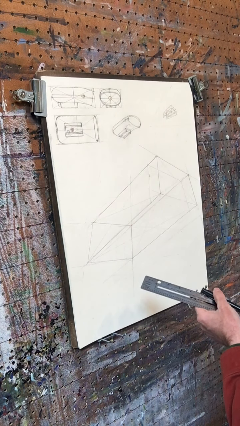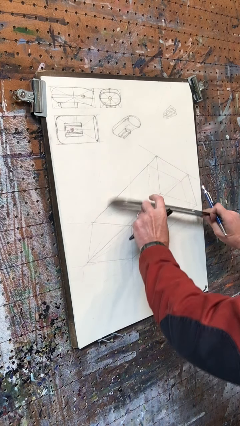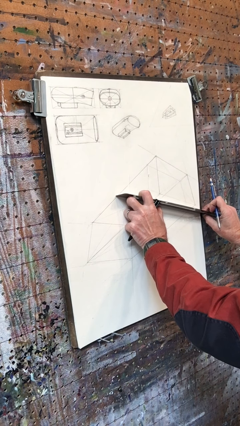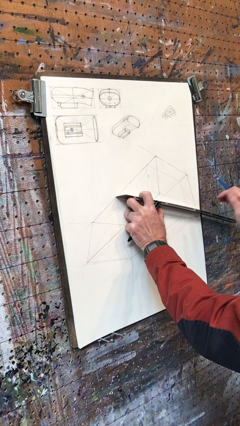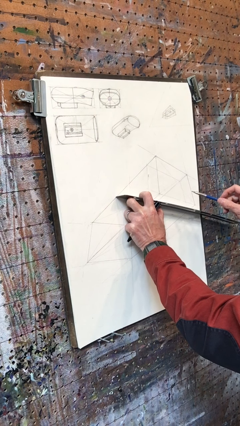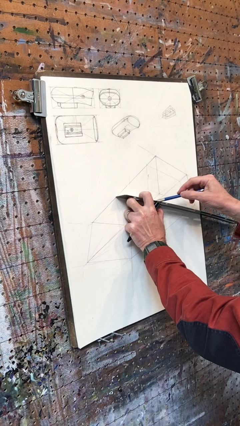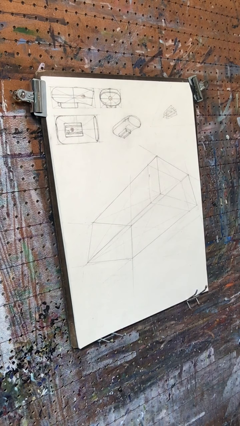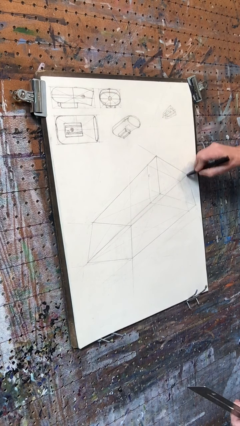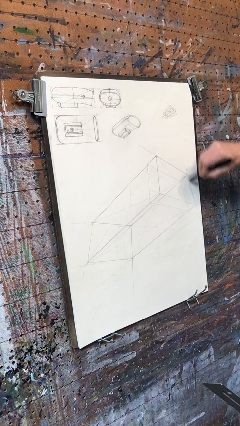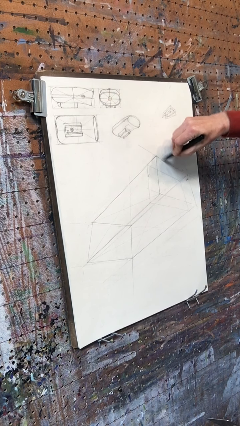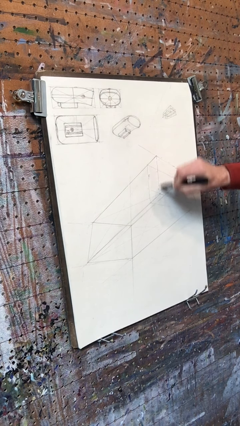So I'm thinking less and less about my little box. I'm thinking more and more about the logic of this box. Each line I draw, I have to make that decision. All right? I'm going to erase the old stuff. Get rid of it.